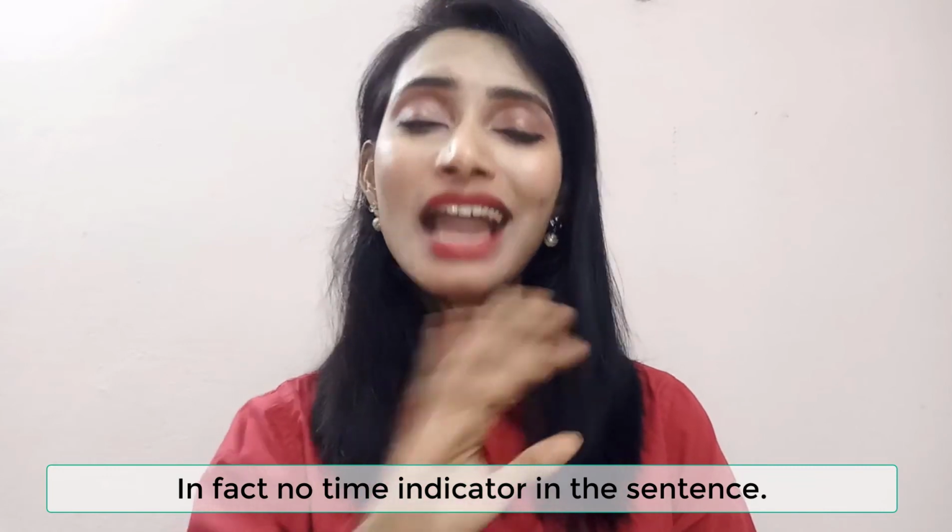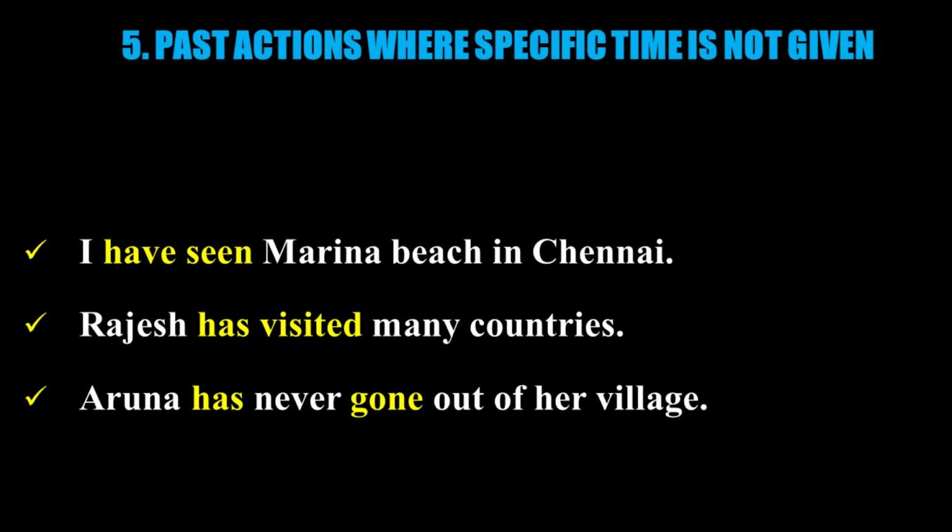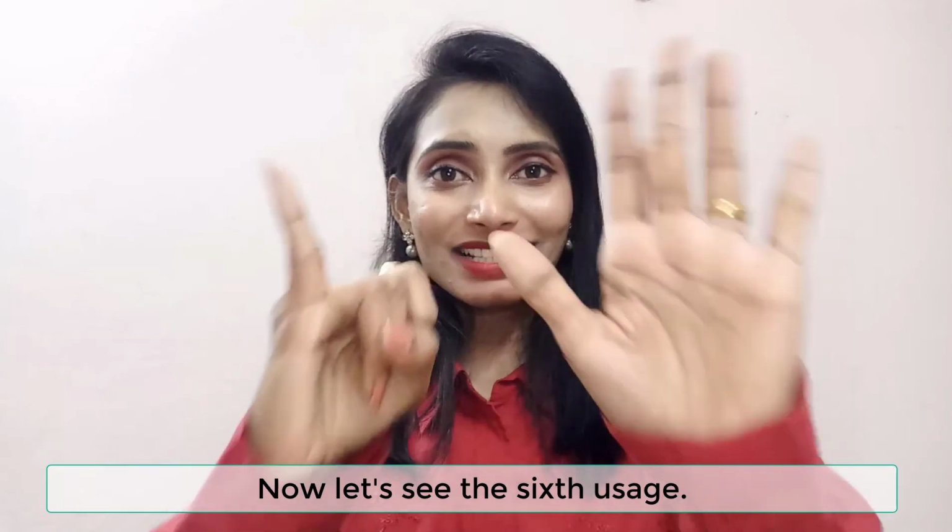Right? No time indicator in the sentence. For example, I have seen Marina Beach in Chennai. Rajesh has visited many countries. Aruna has never gone out of our village. So they do not express a particular time. There is no time indicator. Now let's see the sixth use.